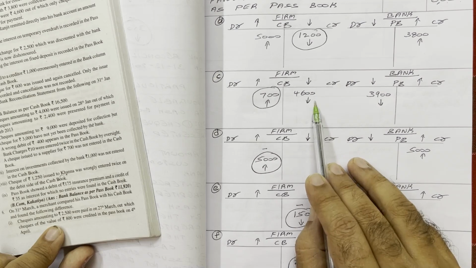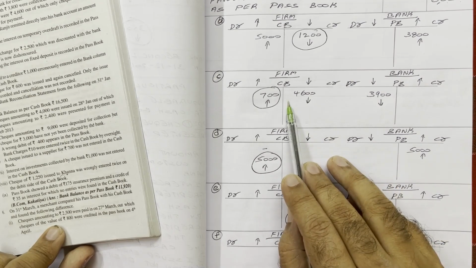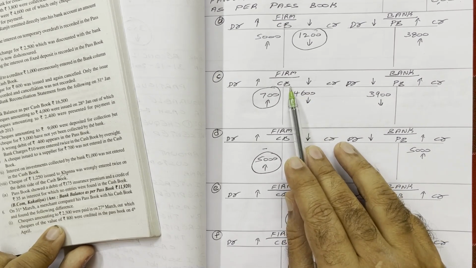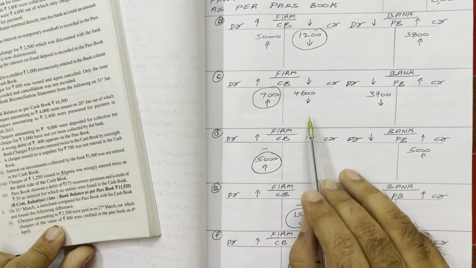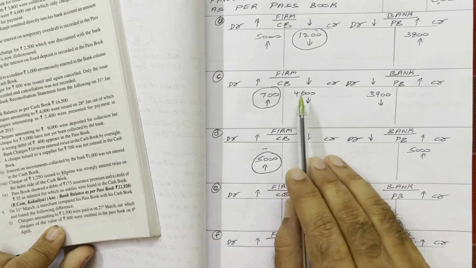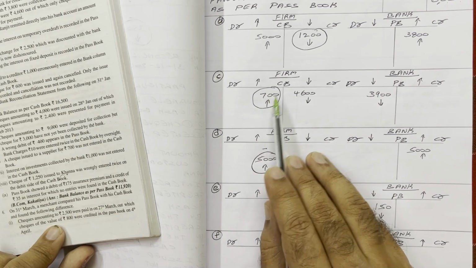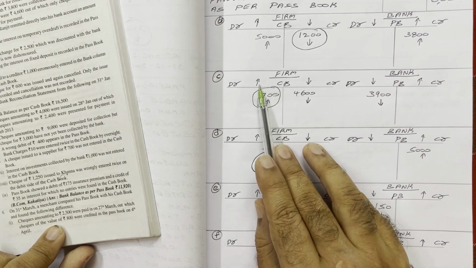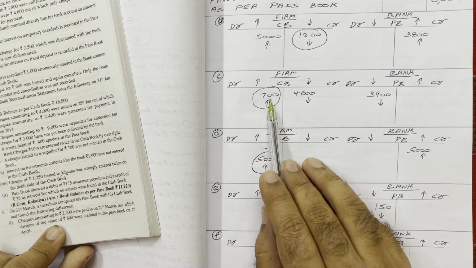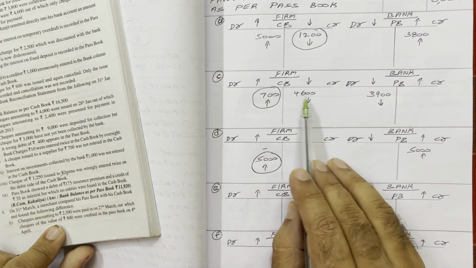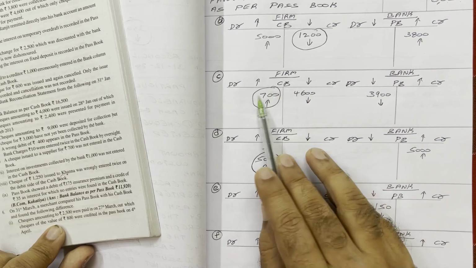Now that 700 if you increase, then finally in cash book also 3,900 will be the decreased amount. So what we should do in cash book? Increase 700. Increase means in cash book which side? Debit side. So 700 if you increase, that in this 4,600, 700 and this 700, both will get cancelled.